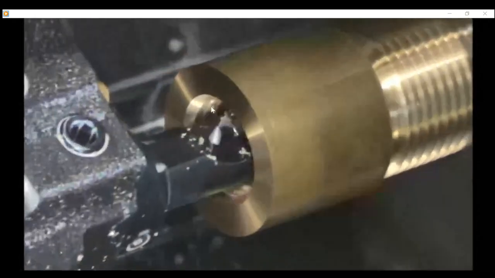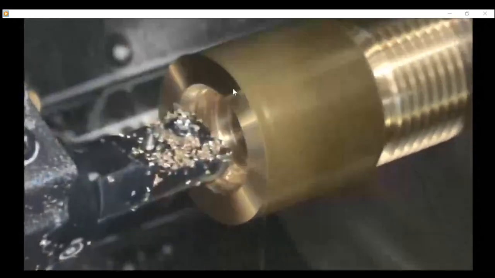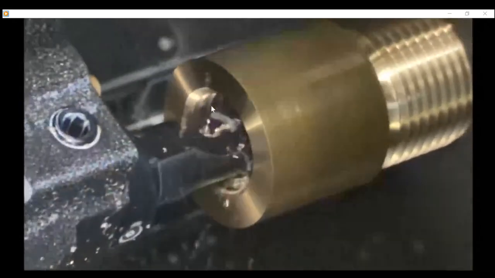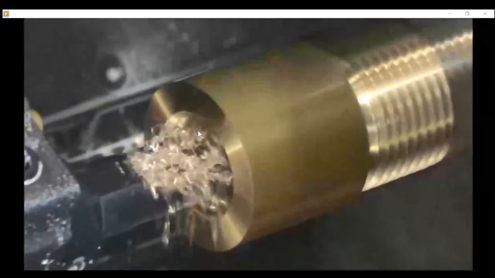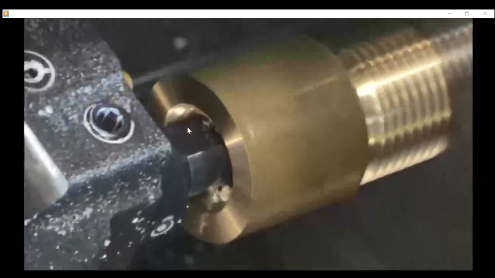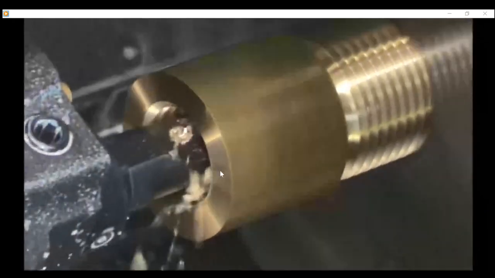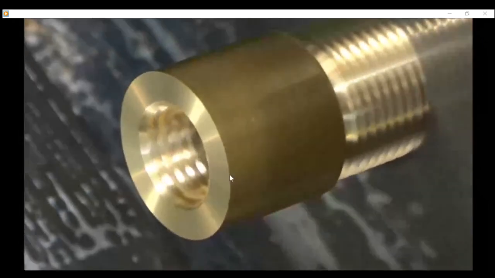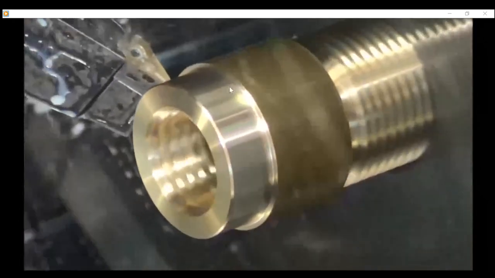Now you do thread inside. This is threading inside. You see that you can do thread outside, you can do thread inside. So this is the threading inside thread. This is what we call internal turning. And then you do a straight cut here to remove this.